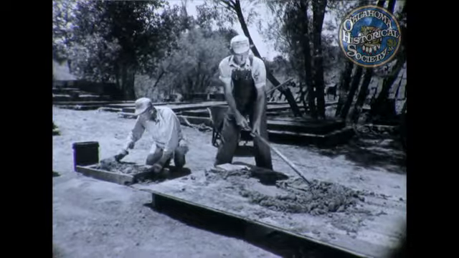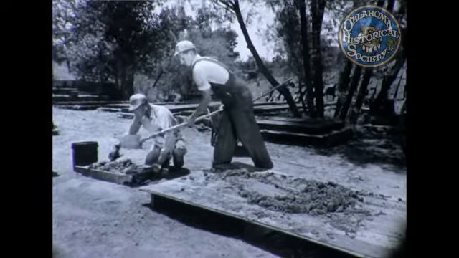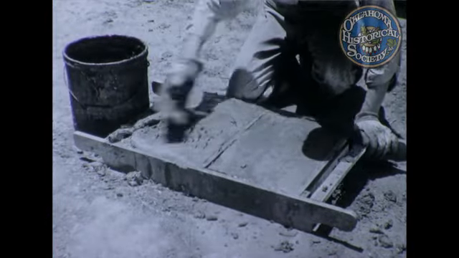When they have completed the mix, they mold it into bricks and allow these bricks to completely dry.